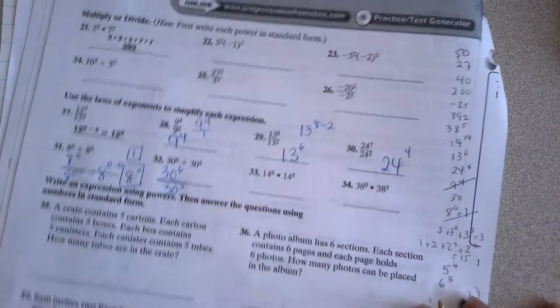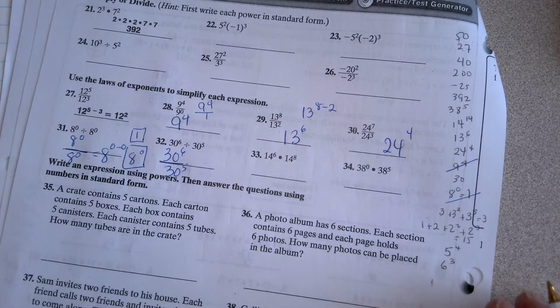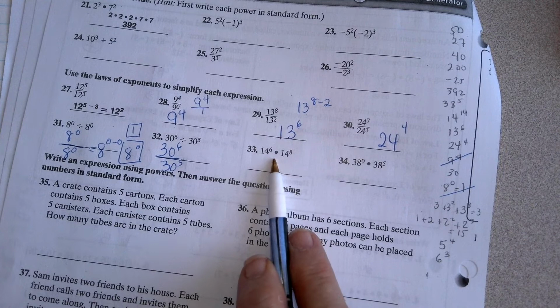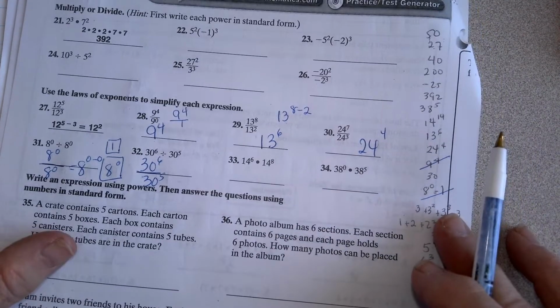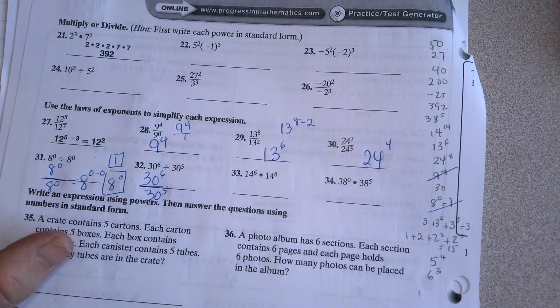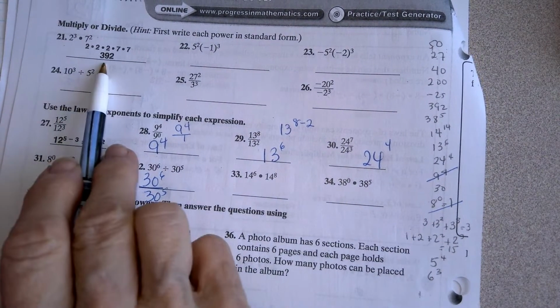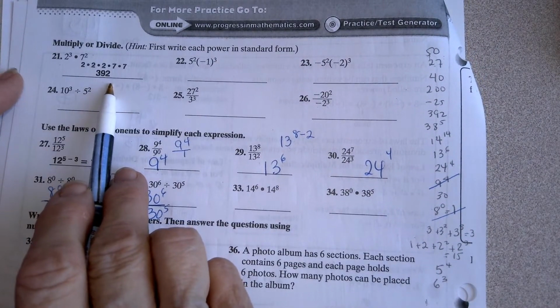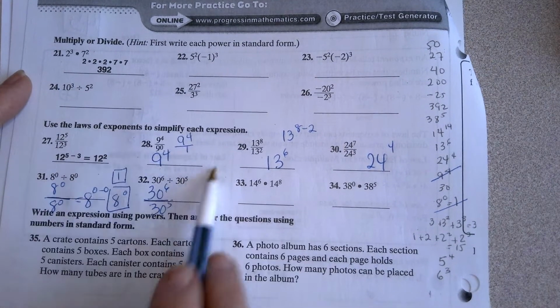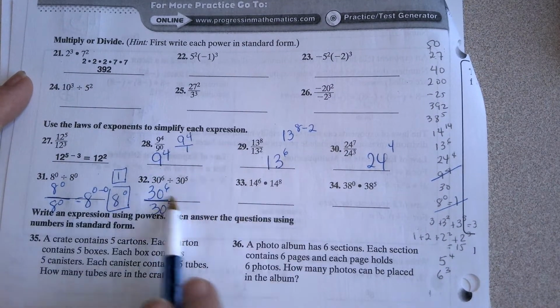Then, wait, the multiplication? You want to solve it? On these, I think you're just showing it in exponent form. Let me see. Hold on a second. Okay, Christian. These up here, look here. On the top, you're actually going to solve them. On these here, you're going to leave it in exponent form.